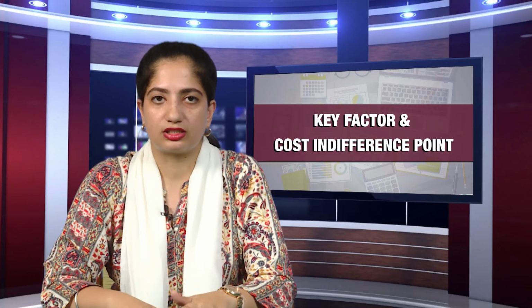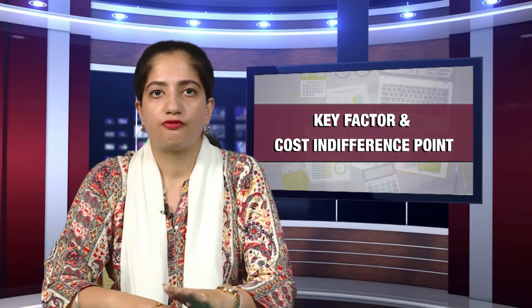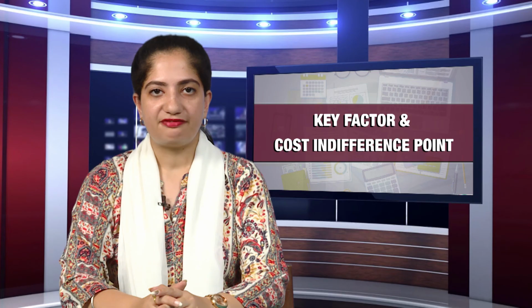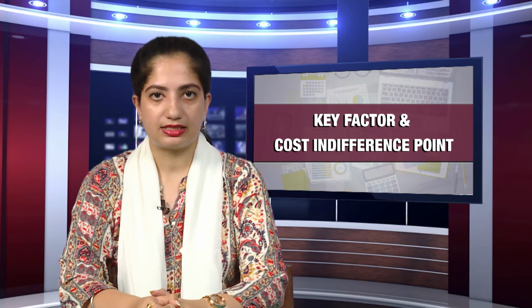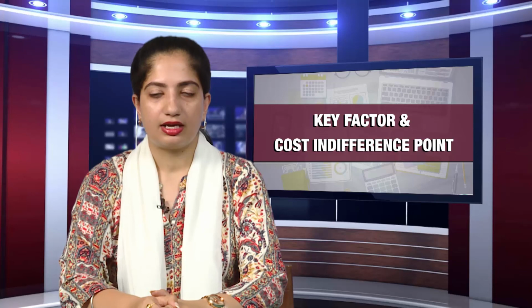So cost indifference point is used to take managerial decision for selection of the best option for recession conditions and boom conditions. The summary of the topic: key factor and cost indifference point under marginal costing play an important role for managerial decision. In this module we have discussed number 1, shortage of production component as a key factor. Number 2, importance of key factor, optimum production or sales mix, stages to determine optimum production or sales mix. Number 3, importance of optimum production or sales mix.